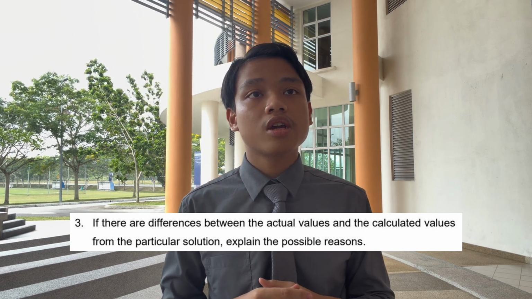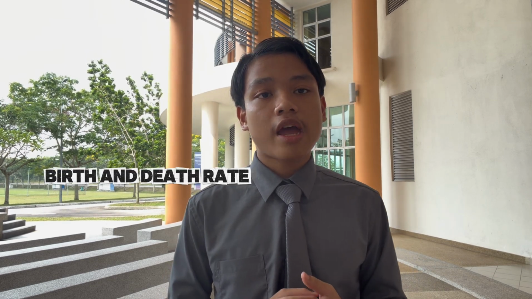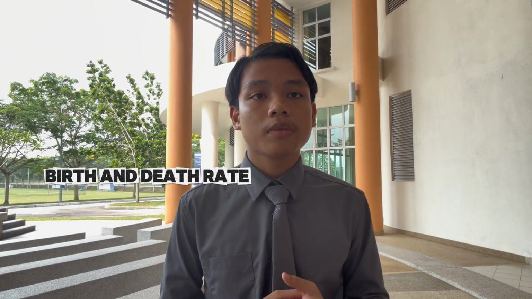Next, for question 3, if there are differences between the actual values and the calculated values from the particular solution, explain the possible reasons. They have a difference in value because in reality, the growth rate, which is k, is rarely constant compared to the constant rate of growth in our particular solution. It is a fact based on the birth and death rates that change uncontrollably. And then the actual population values are heavily influenced by immigration and emigration.